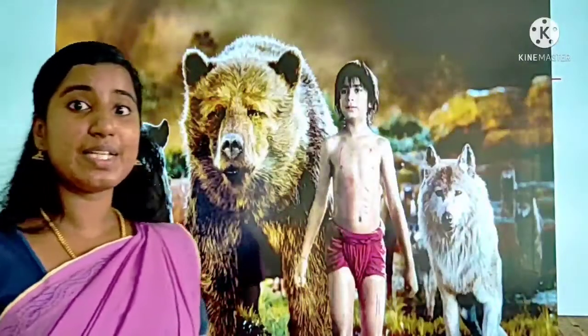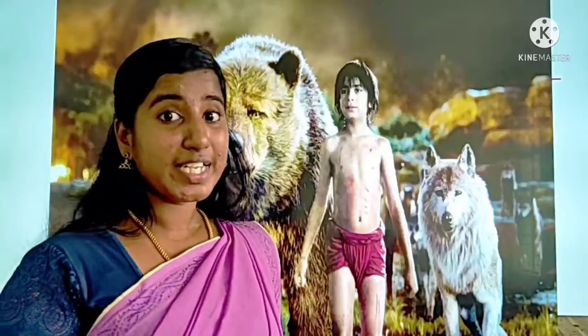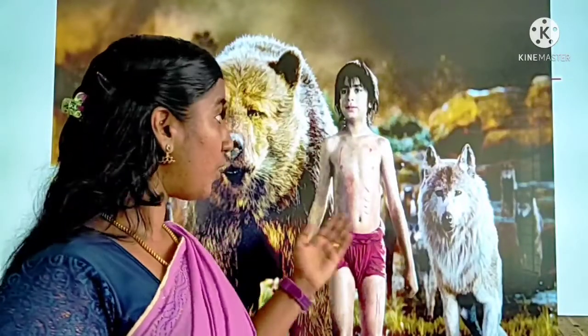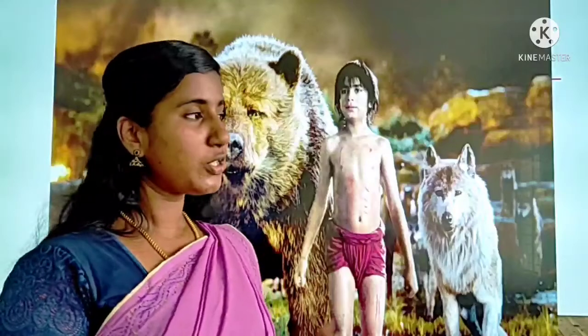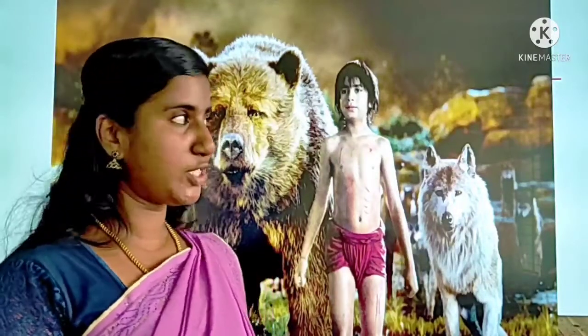The first example, Jungle Book. So here there are talking animals, isn't it? Mowgli is a human being. So this is an example of a fantasy adventure movie.